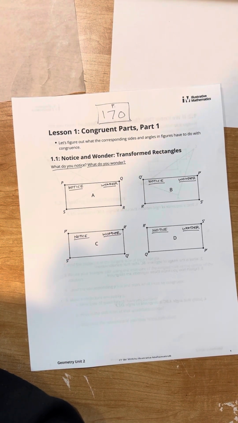Reminder, this is think time, and you can reference your workbook.